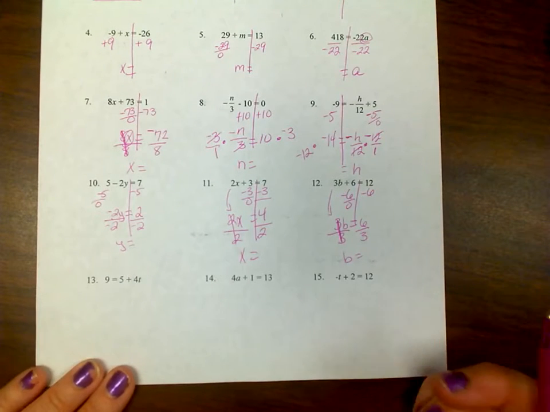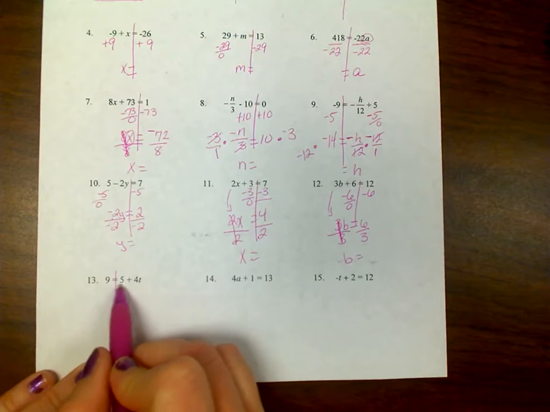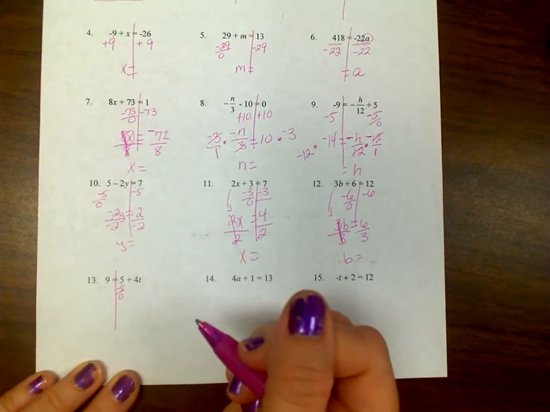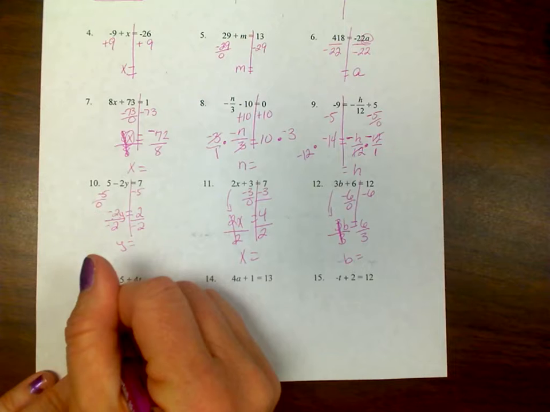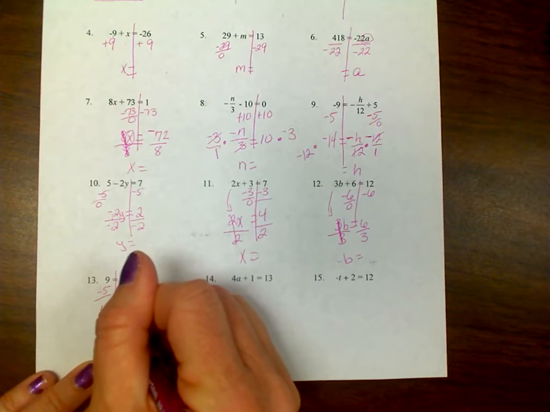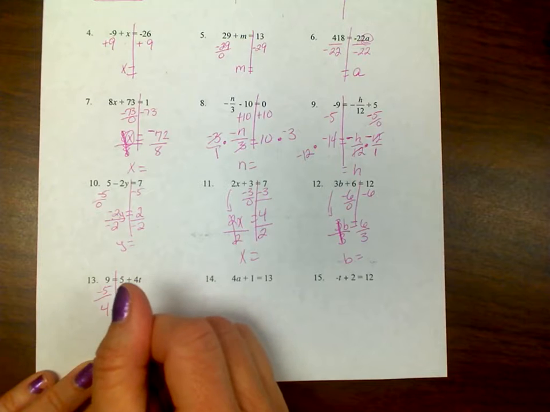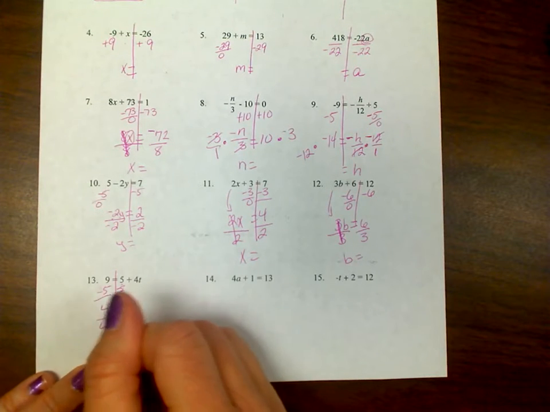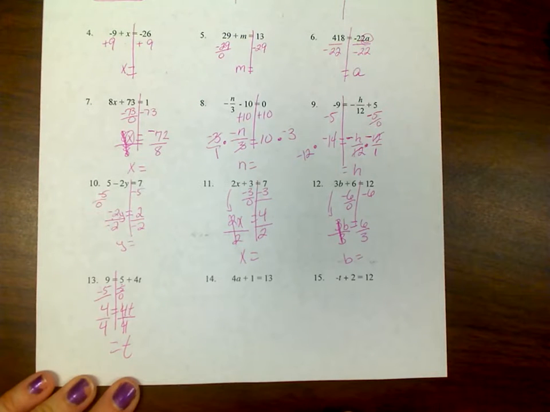Number 13. I want to get my whole numbers together first. So that's a positive 5. Subtract 5 to make it 0. Do it to both sides. That leaves you with 4 equals 4t. T and 4 are multiplying. We must divide to get 4 off of it. And you have 1t. 4 divided by 4.